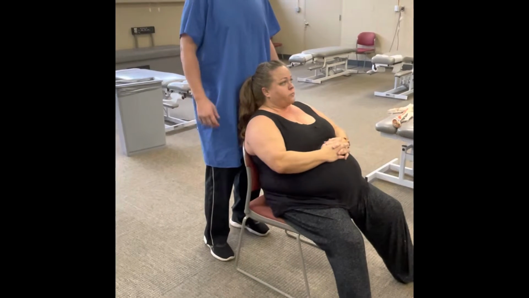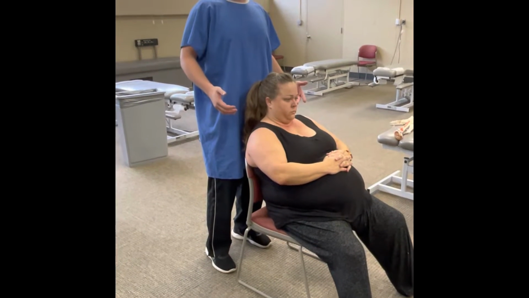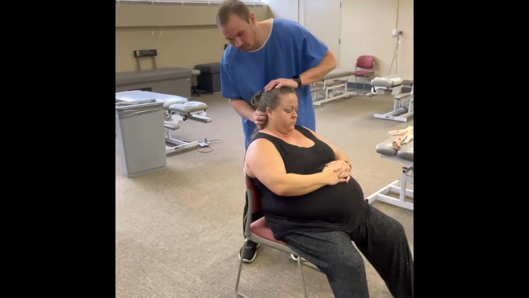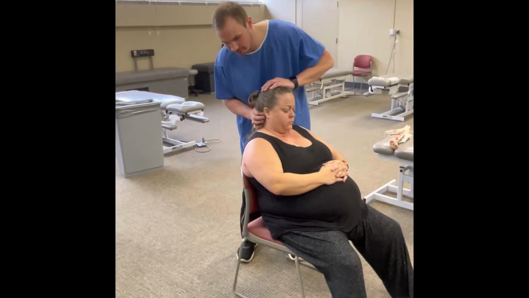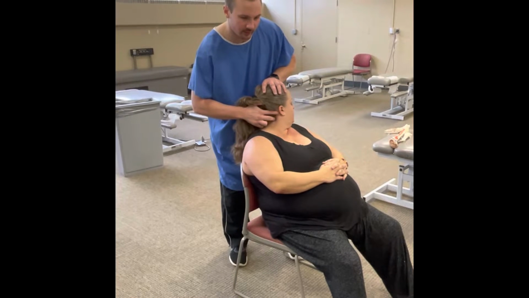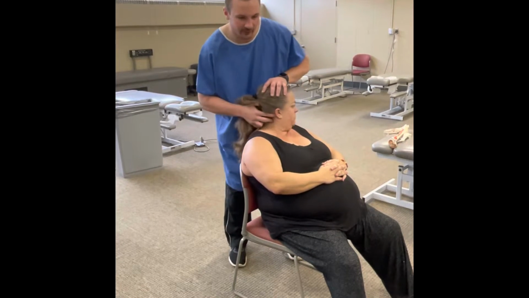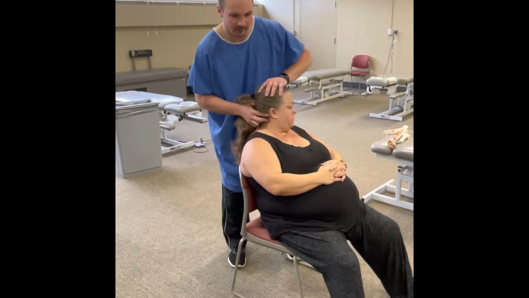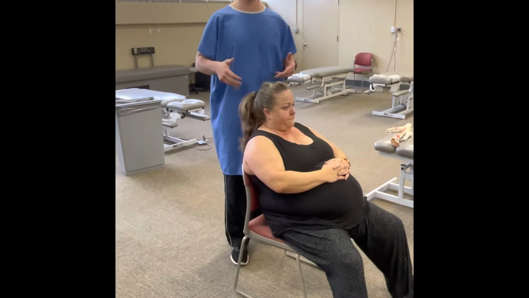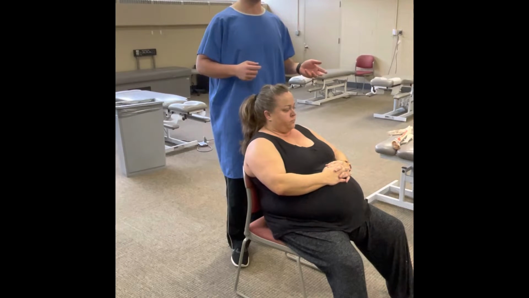I'm going to be doing a seated occiput adjustment for a left rotation restriction. So first we're going to assess the left rotation. I'm going to place one finger on the base of the occiput, another on C1. I'm going to actively rotate the patient's neck. I'm going to feel if the occiput translates forward and moves into rotation. If not, like it is currently stuck, that indicates a left rotation restriction.